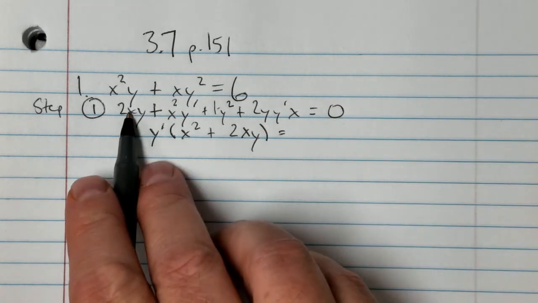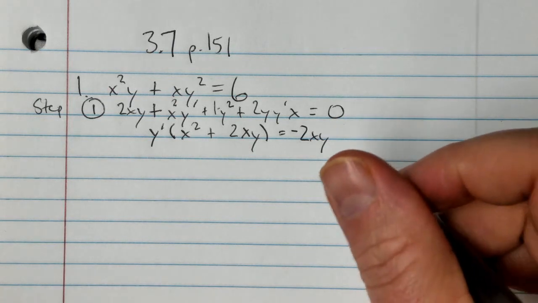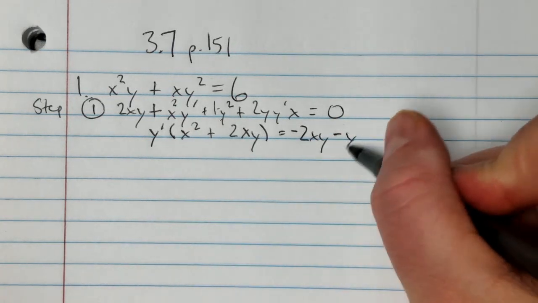And we're moving this term over, so this would be negative 2xy, and we're moving this term over, so that'd be the minus y squared.